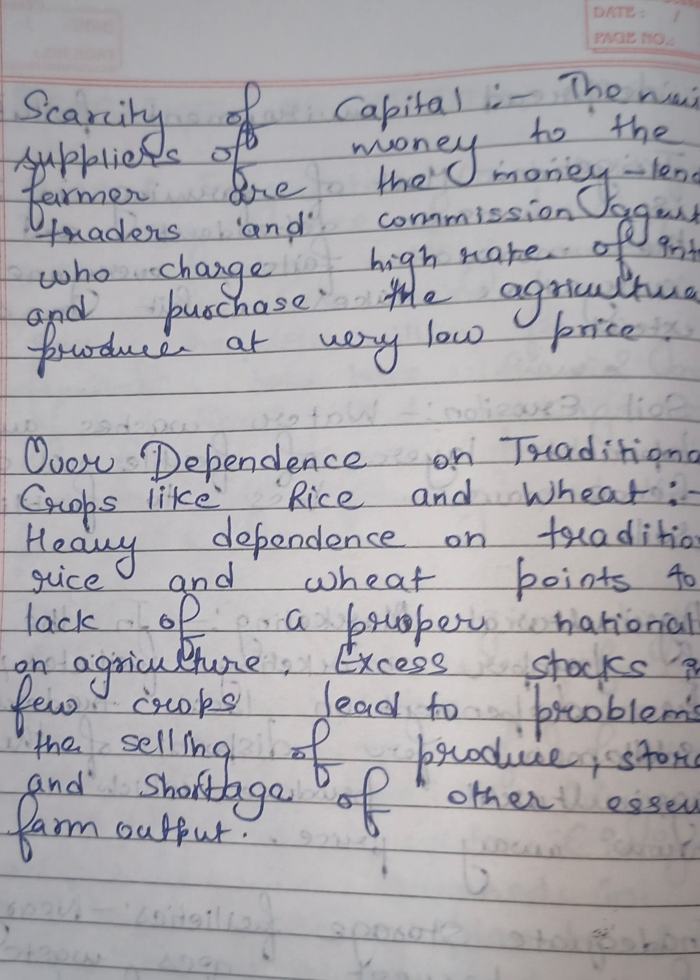Tenth point is over dependence on traditional crops like rice and wheat. Heavy dependence on traditional rice and wheat points to the lack of a proper national plan on agriculture. Excess stocks in a few crops lead to problems in the selling of produce, storage, and shortage of other essential farm output.